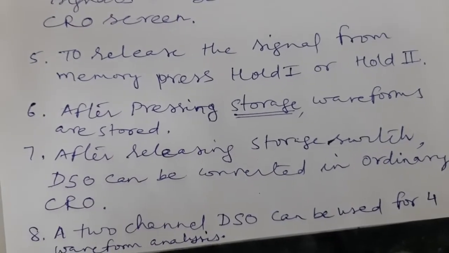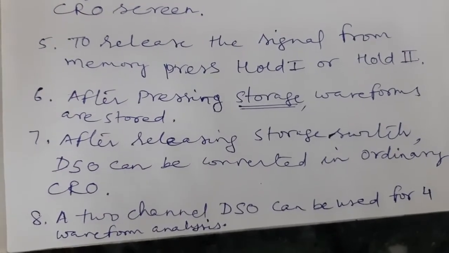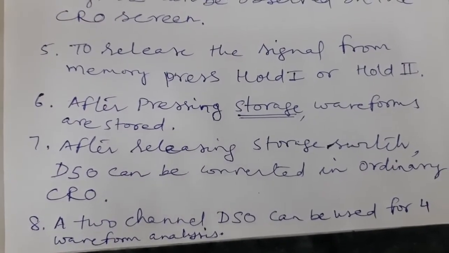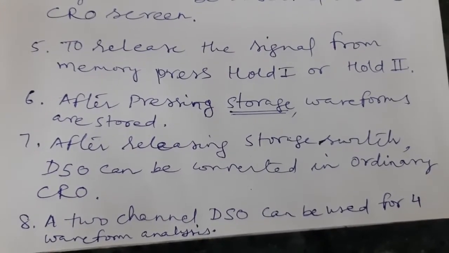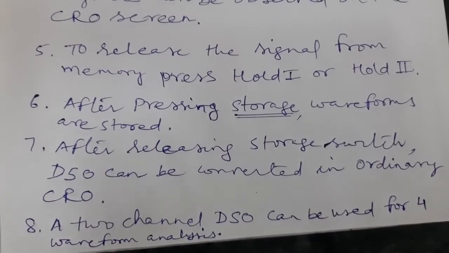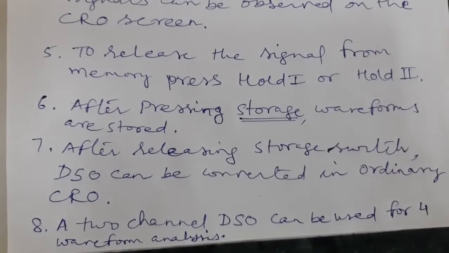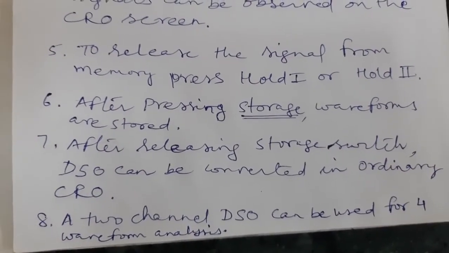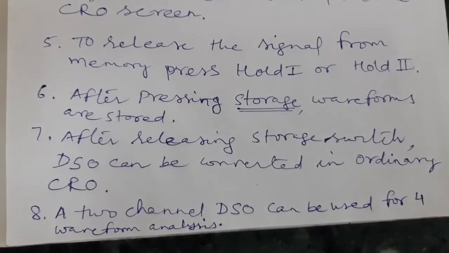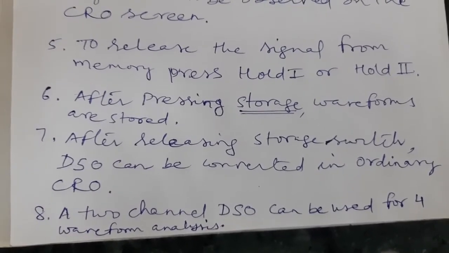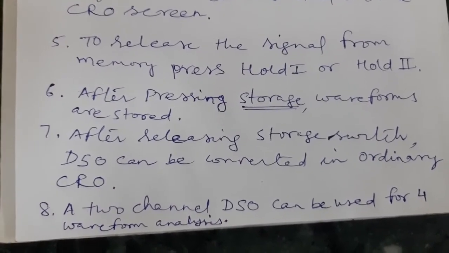After pressing the storage switch, we can restore the waveforms or pass the waveforms to the single. That is the indication of the multiplexer. After releasing the storage switch, the DSO can be converted into the ordinary CRO.